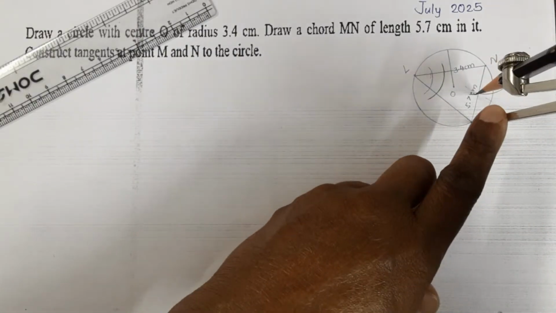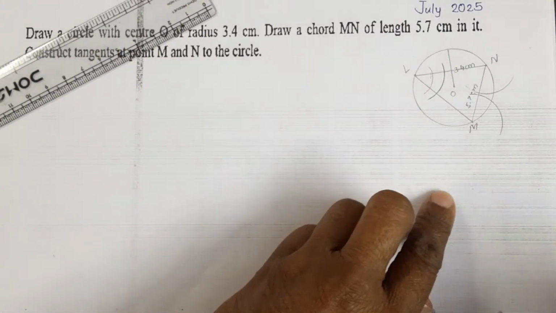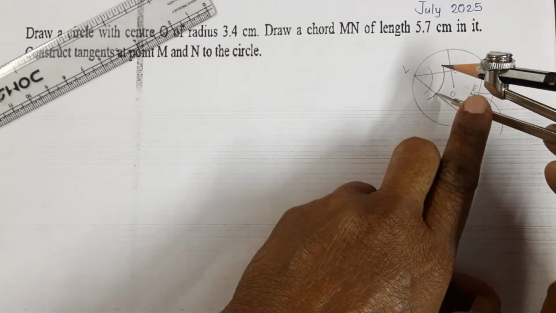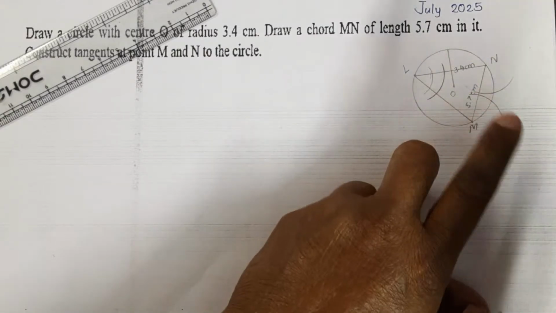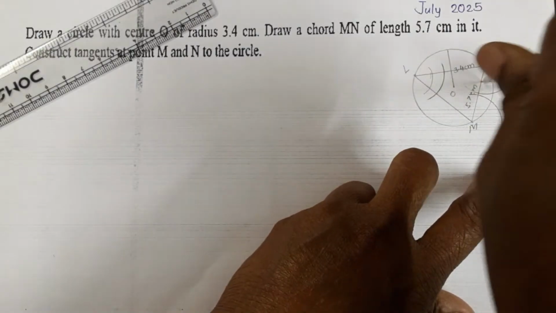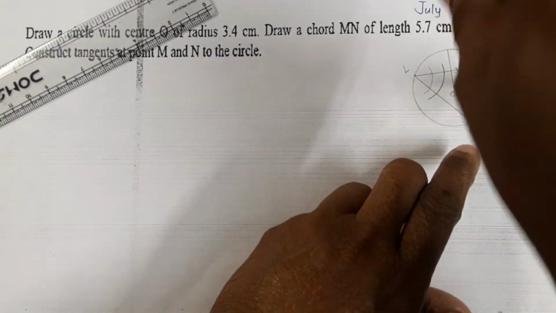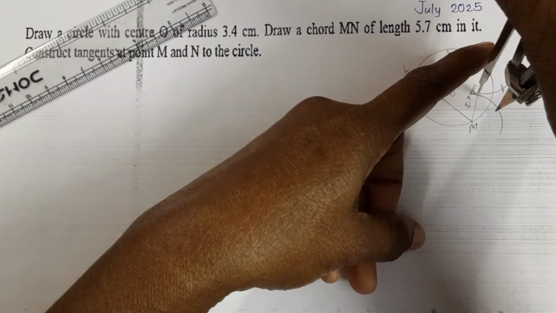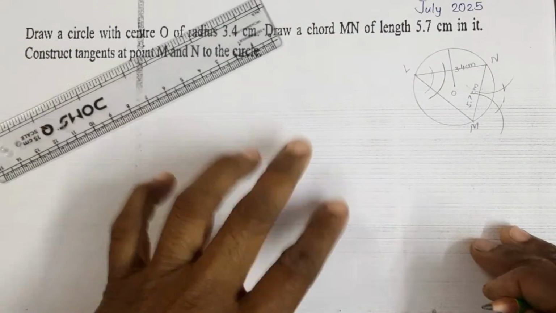Okay, and then take a distance between them. So the measurement cannot be accurate, there cannot be accuracy in the rough diagram, but a tentative figure should be the same.